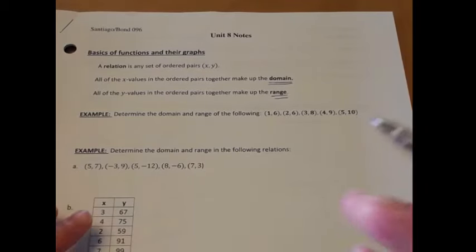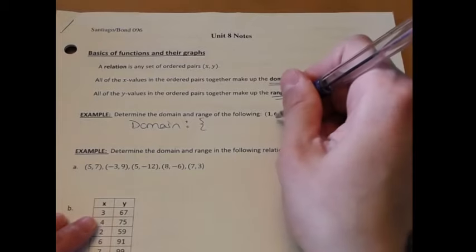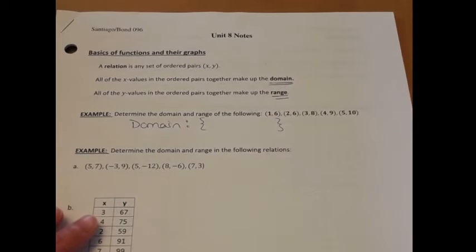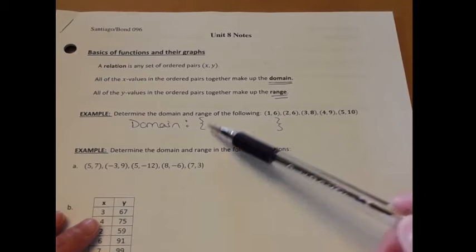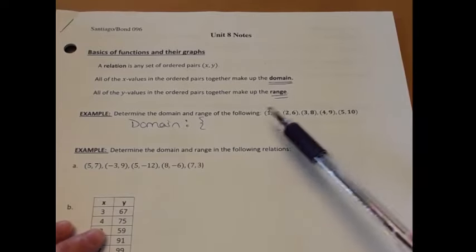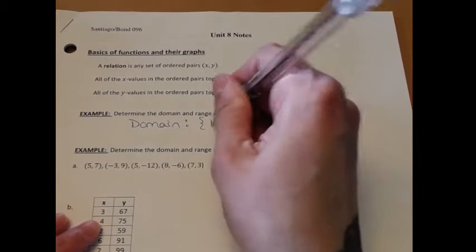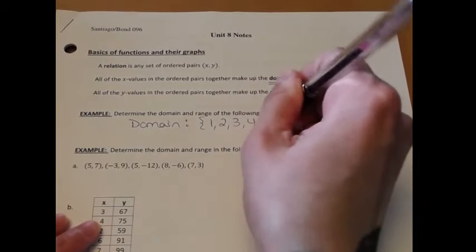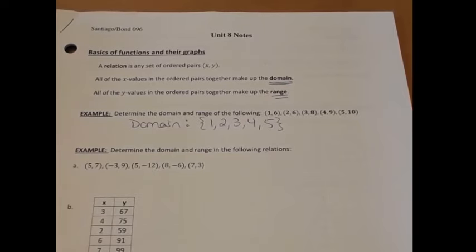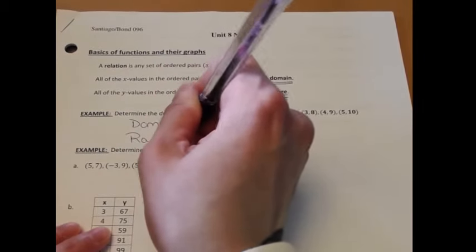Now we want to define the domain as a set of values, and we recall from our previous unit that to identify a set, we would use braces. So what we'll do in this case is we'll write down our set of braces, and we're simply going to list all of the values in our domain. So we have a 1, we have a 2, we have a 3, we have a 4, we have a 5. So in our domain, in order, we have 1, 2, 3, 4, 5. Those are the values that make up my domain.